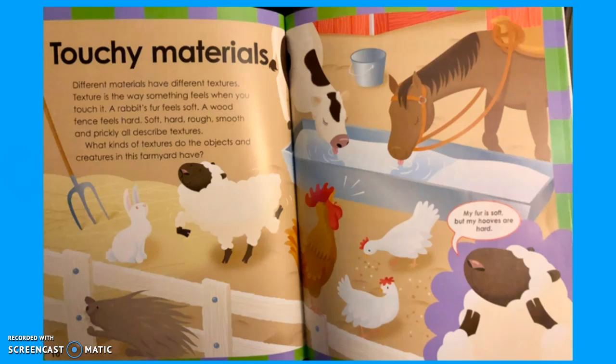Touchy materials. Different materials have different textures. Texture is the way something feels when you touch it. A rabbit's fur feels soft. A wood fence feels hard. Soft, hard, rough, smooth, and prickly all describe textures. What kinds of textures do the objects and creatures in this farmyard have?